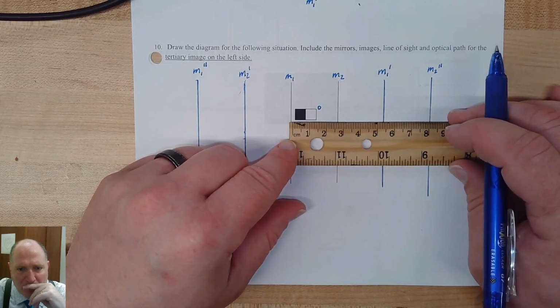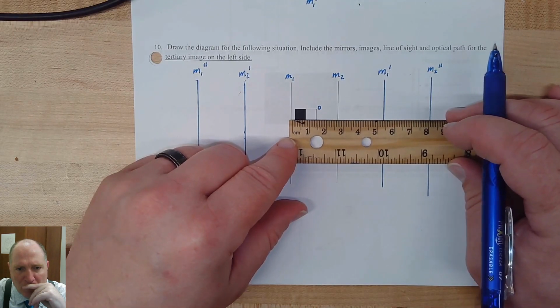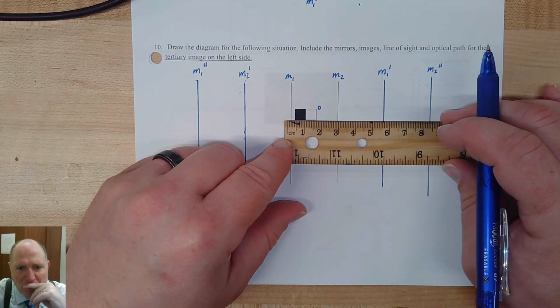So what we're going to do is we're going to measure the distance from that object to the mirrors. We're going to transfer that distance to the other side.